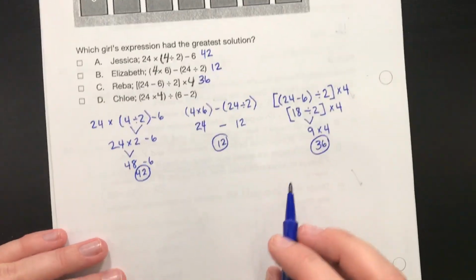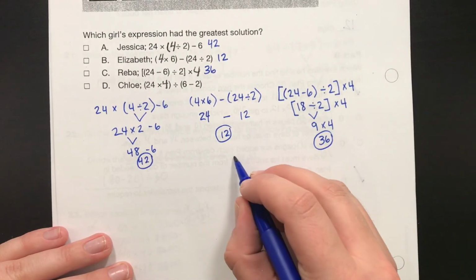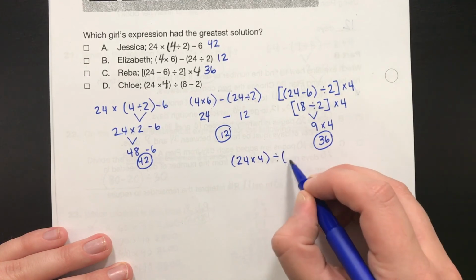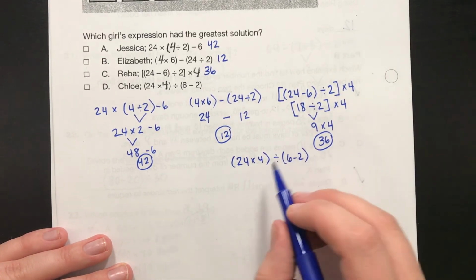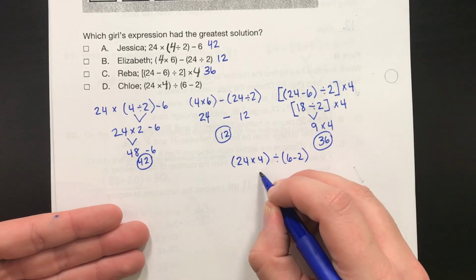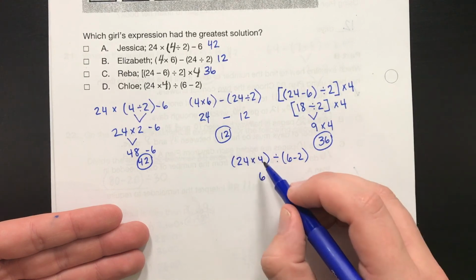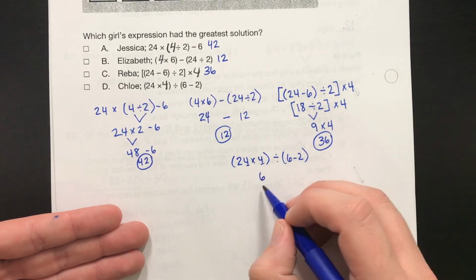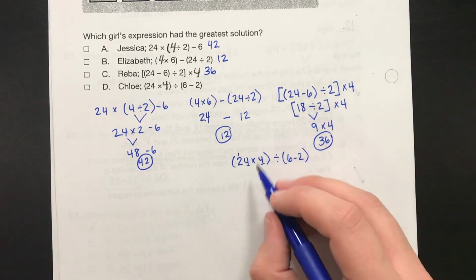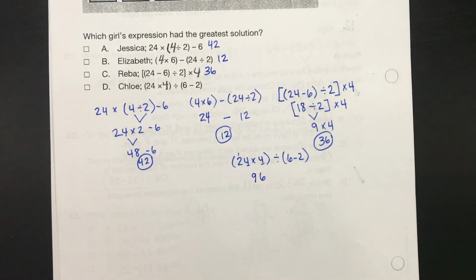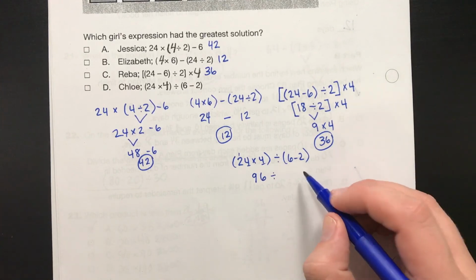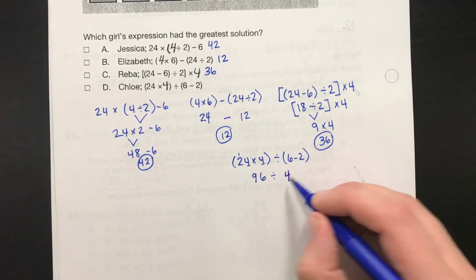Alright, so then we have to do Chloe's last. Chloe is D, and she did 24 times 4 in parentheses, divided by 6 minus 2 in parentheses. Alright, so 24 times 4, that is a pretty big number. So we have 16. 4 times 4 is 16, so I brought down the 6. I'm going to carry the 1. And then 4 times 2 is 8, plus 1 is 9. 24 times 4 is 96. And then we're going to bring our division sign down, and then 6 minus 2 is 4.